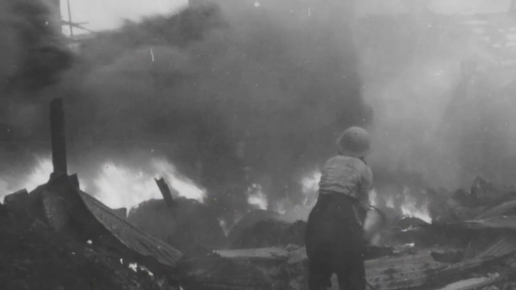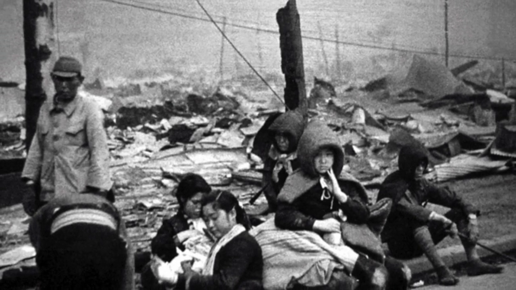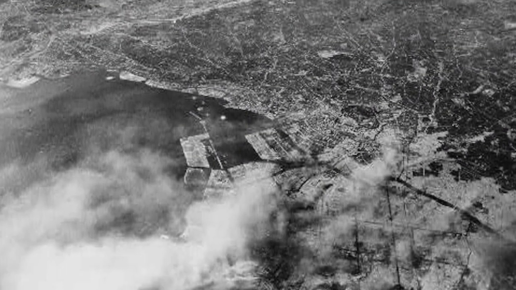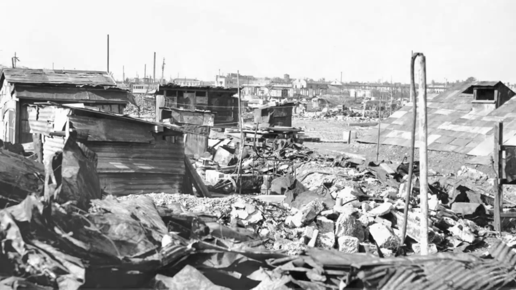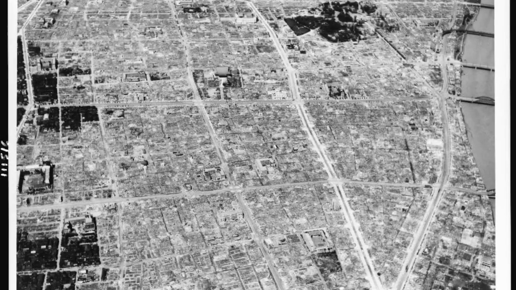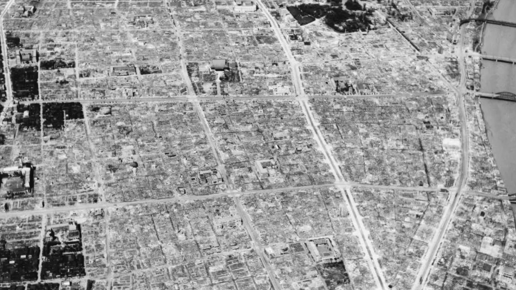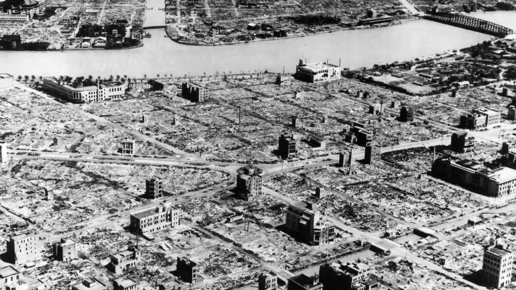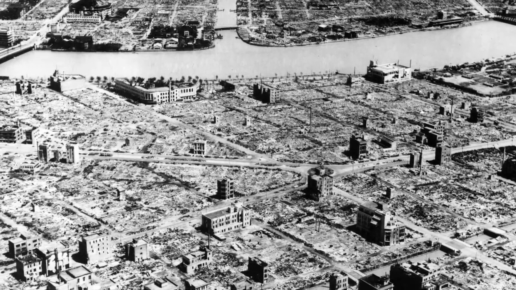Estimates of the death toll range from 80,000 to 100,000, making it one of the deadliest air raids in history. Over 1 million people were left homeless, and much of the city's infrastructure was destroyed. The rationale behind the firebombing campaign was to cripple Japan's industrial capacity and demoralize its civilian population. The United States believed that by targeting urban centers, they could hasten Japan's surrender and avoid a costly ground invasion.